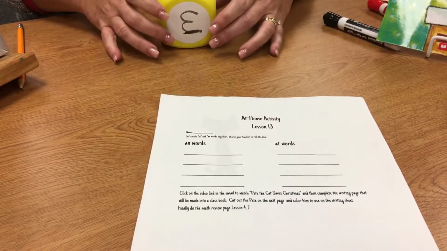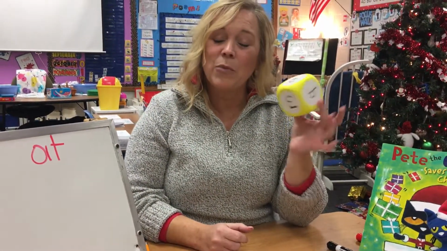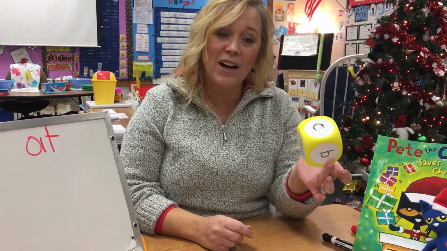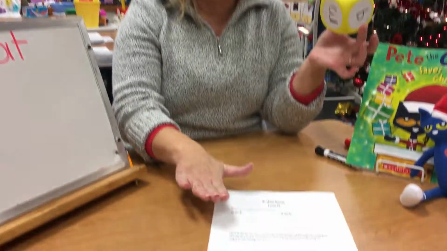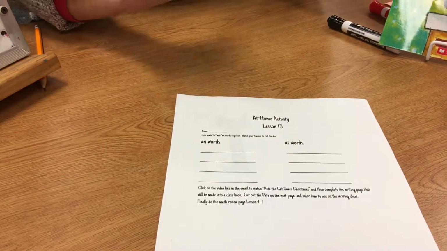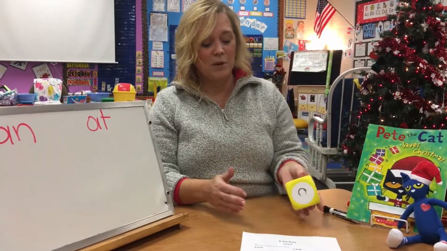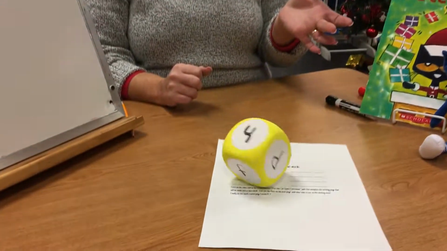We're going to do this activity together, and I have a little fun dice that we're going to use. And when I roll it, we're going to see what letter is on it, and then we're going to see if we can make an an word with it or an at word with it. And if it's a silly word, we're not going to write it, but if it's a word that makes sense, we're going to write it on our paper. So I'm going to roll the dice, try not to make it go off the table.